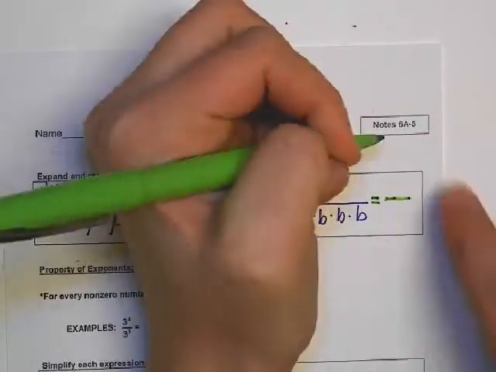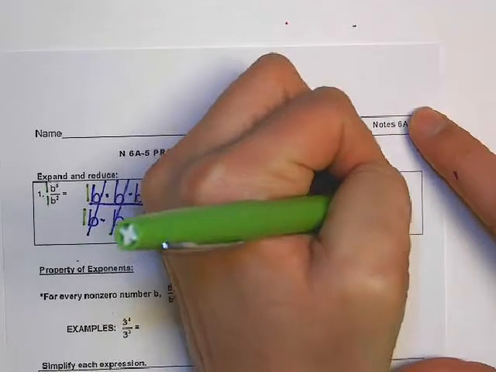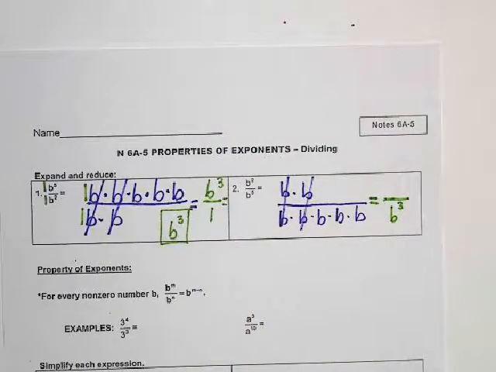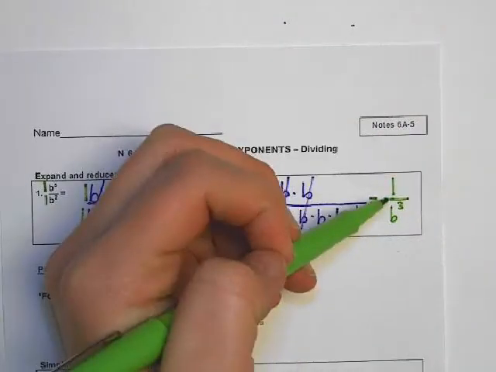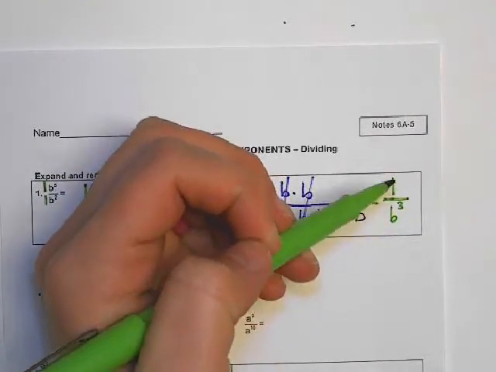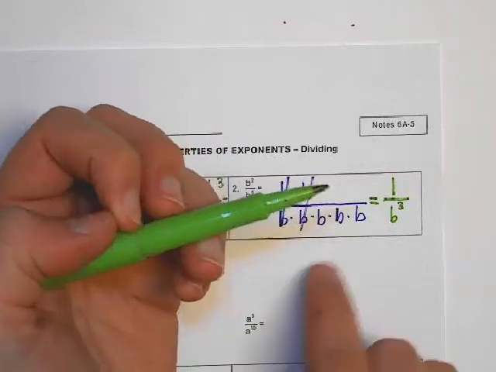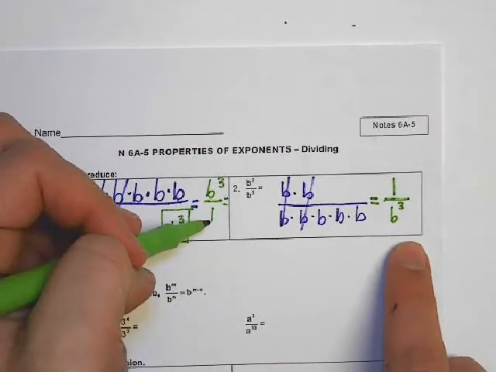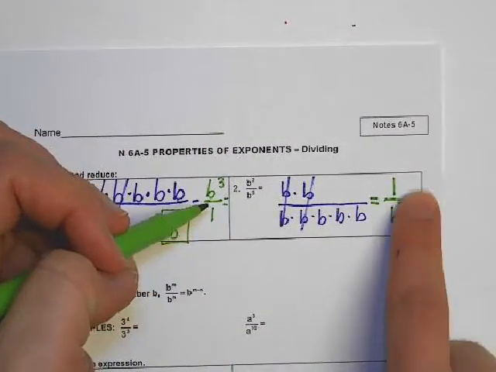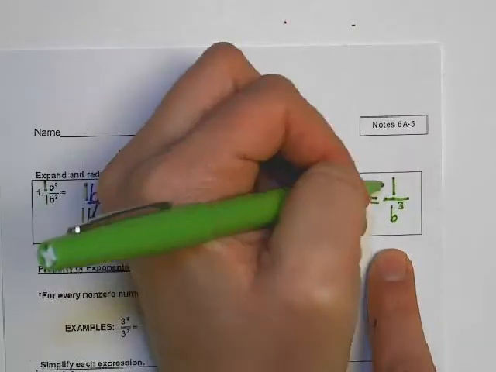And they're on the bottom of the fraction, so they have to stay on the bottom of the fraction. Now, does this make sense? No. What has to go on the top? A 1. Does this reduce down to just B cubed? No. You can only reduce it down if the 1 is on the bottom. So can I do anything else here? No.